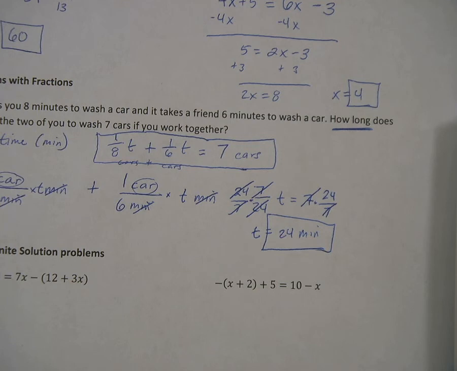Hopefully that makes a little bit of sense. If it's not, hey, I'm going to see you in class tomorrow. We've got 2 or 3 homework problems that look almost exactly like this, related rate problems. Okay, and so that's what we'll do tomorrow when we're in class.